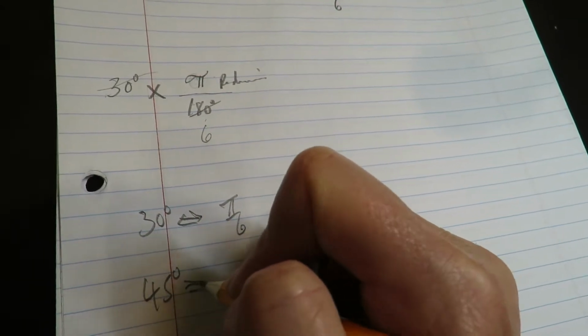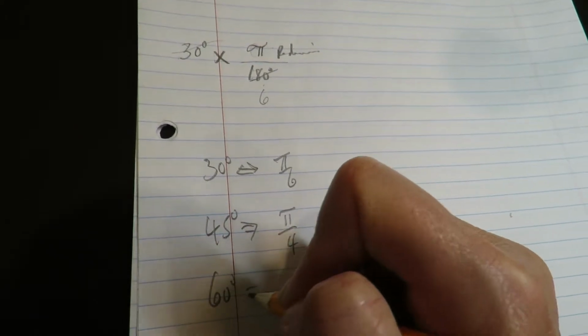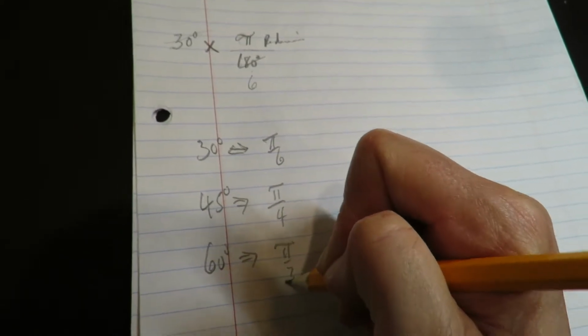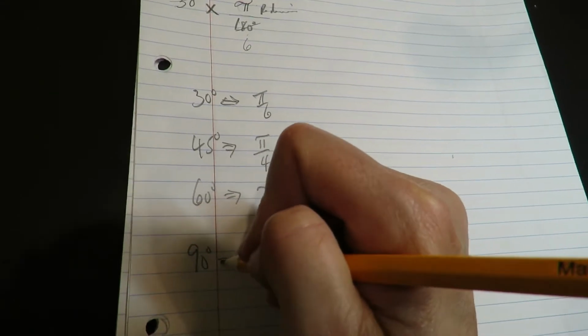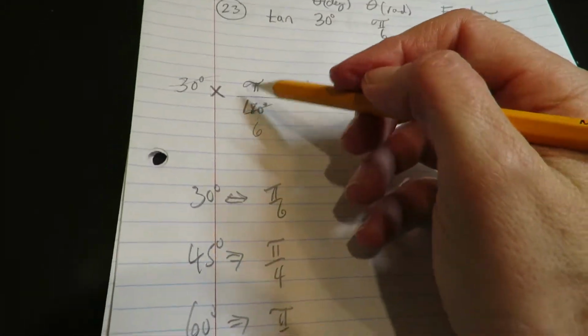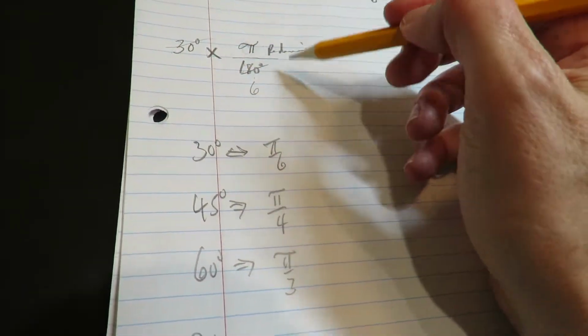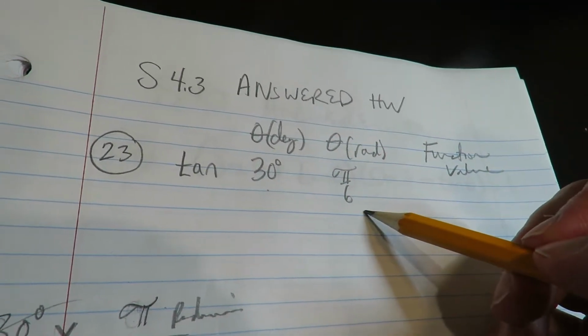45 degrees is equivalent to pi over 4. And 60 degrees is equivalent to pi over 3. I would sort of know those. 90 degrees is pi over 2, that kind of stuff. But again, you can always use your conversion. You can always convert it if you want, okay? Alright, so 30 degrees is equal to pi over 6.